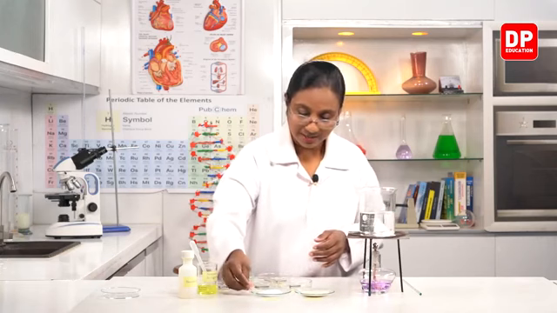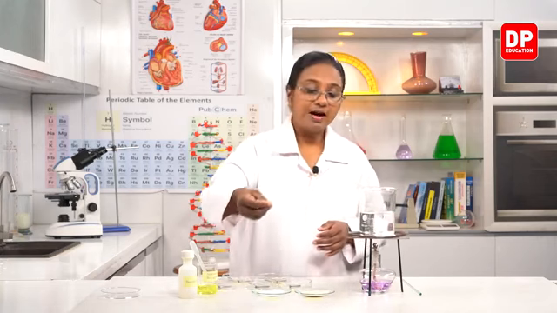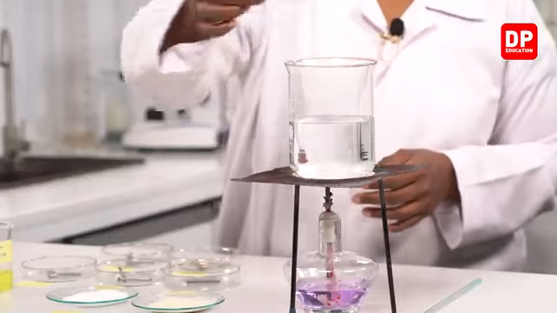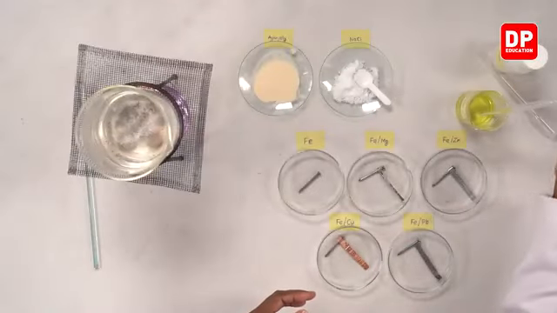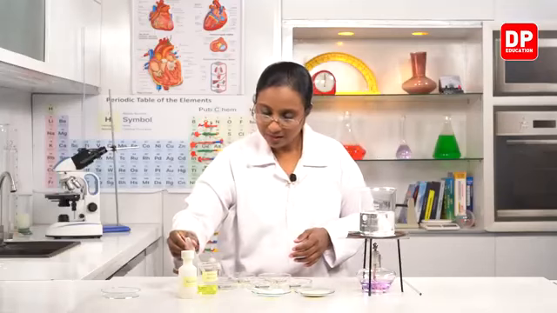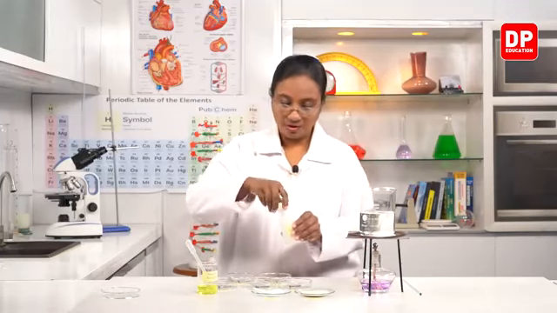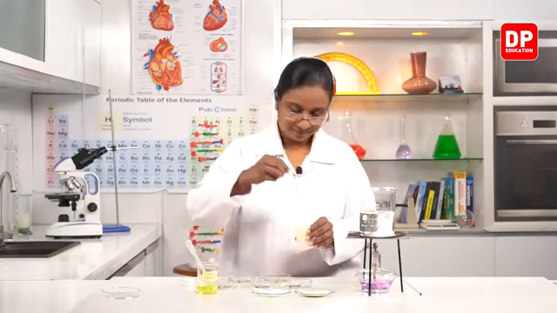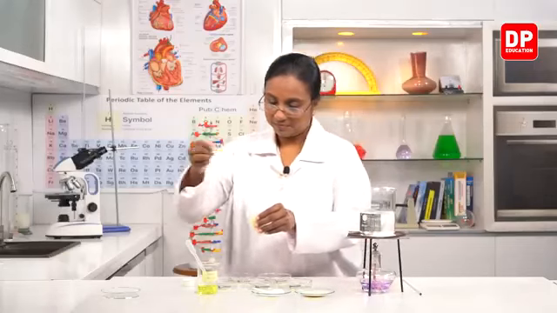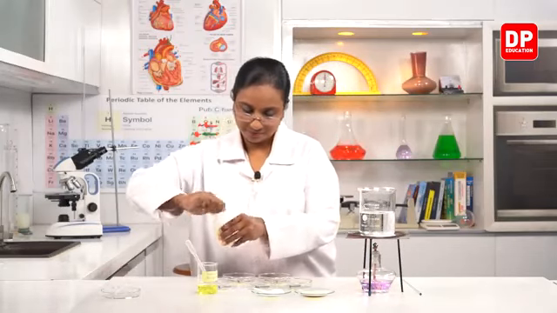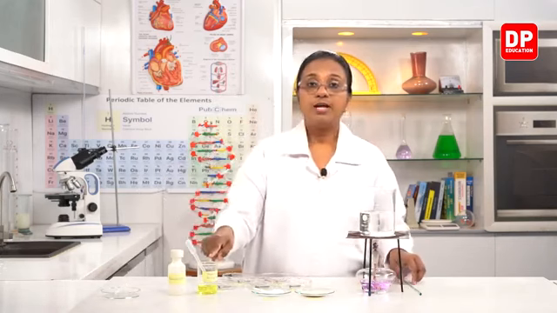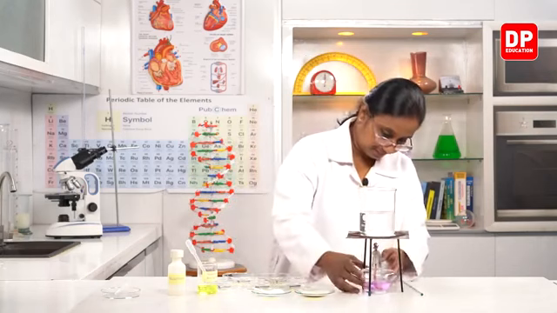So to that, I will need to add this yogurt spoonful of sodium chloride, which would be enough. That and a few drops of potassium ferricyanide, and also a few drops of phenolphthalein. So to water, I have added sodium chloride, potassium ferricyanide and phenolphthalein.